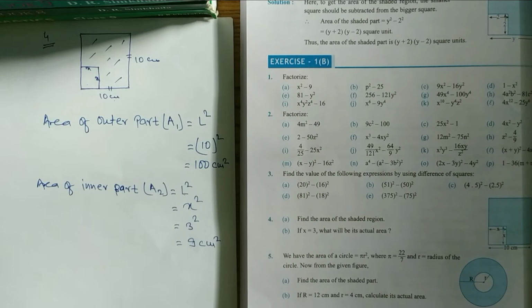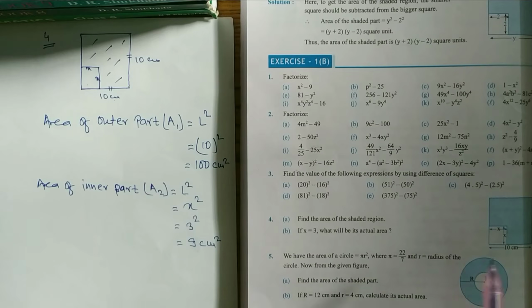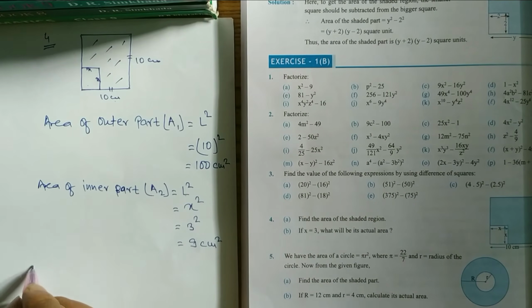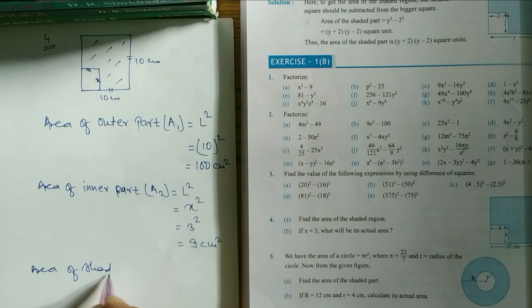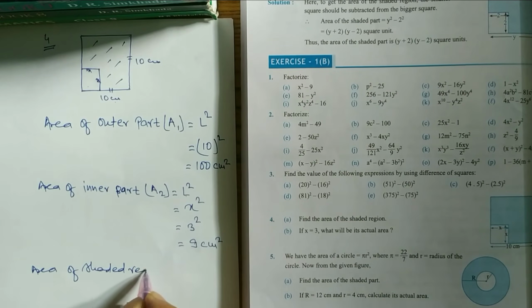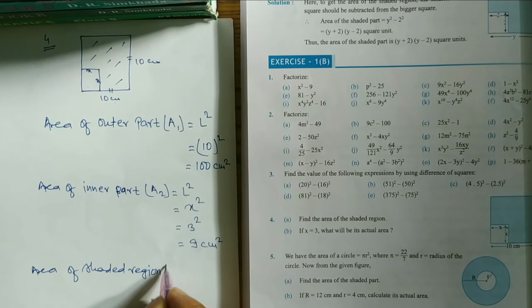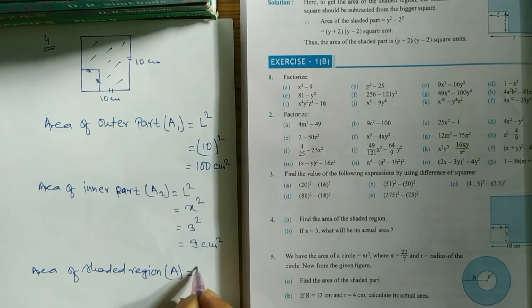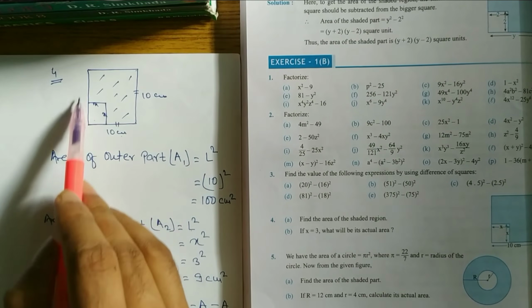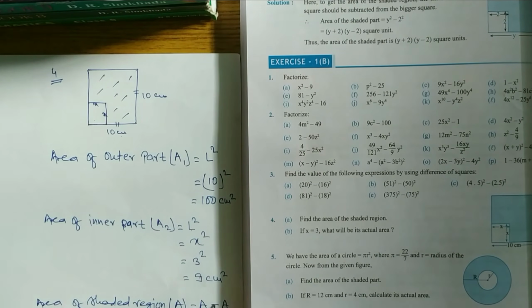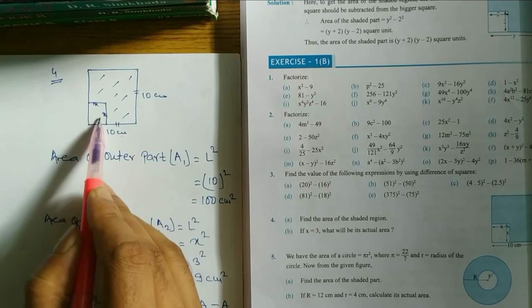Now we have to find out actual area of shaded region. Area of shaded region A is equal to A1 minus A2. Area of outer part minus area of non-shaded.